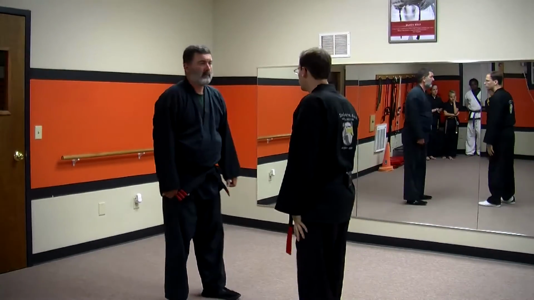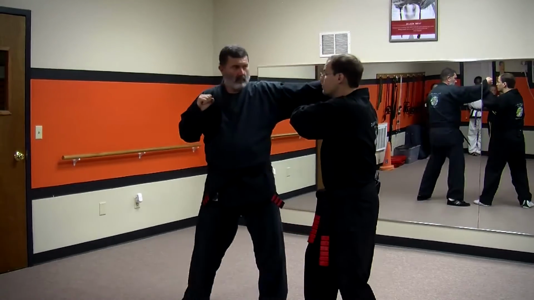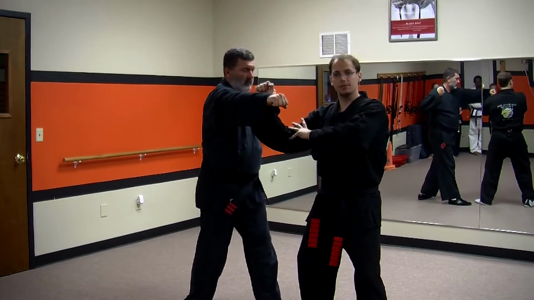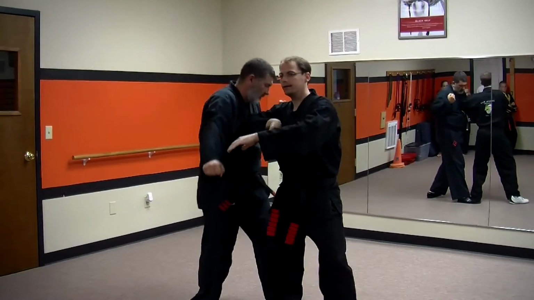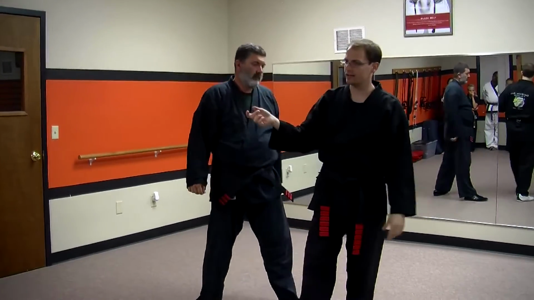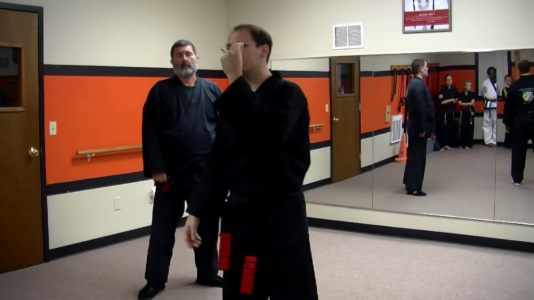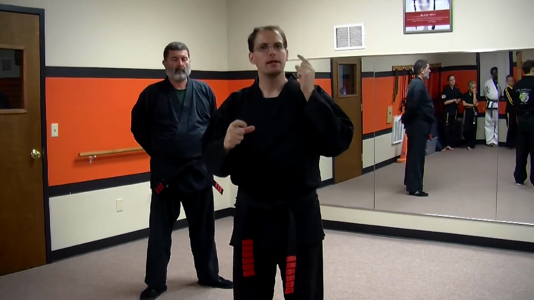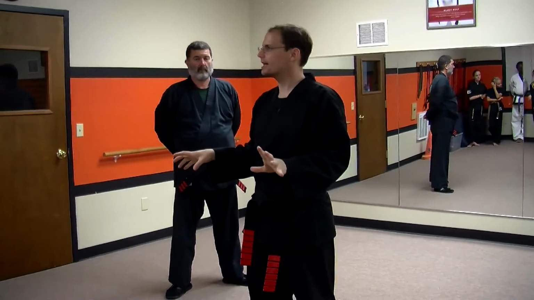Now if he throws a roundhouse punch, I start here, but now this hand comes in. Well, I've segued into my other technique. I've just prefixed it. This is a method of just analyzing motion, establishing connections, and dissecting your techniques.